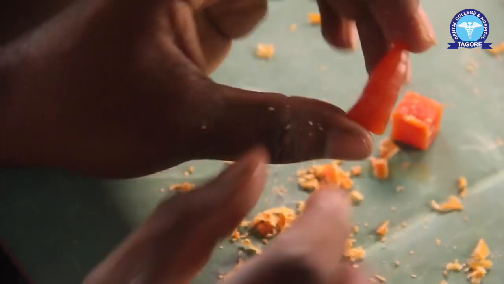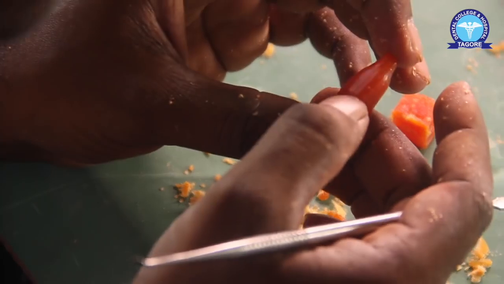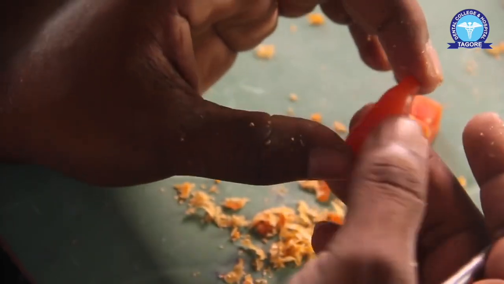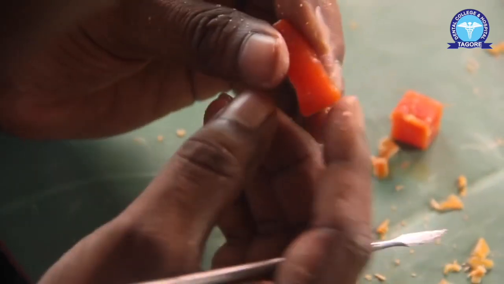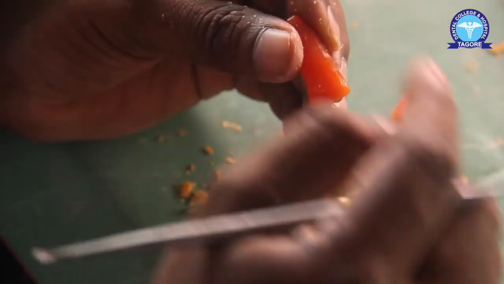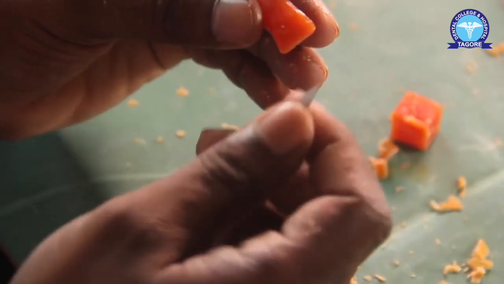So this is the labial aspect. One thing you are missing is that this is the right central incisor, so this side should be your mesial side. The mesio-incisal angle should be sharper. It should be sharp, and the disto-incisal angle should be rounded.